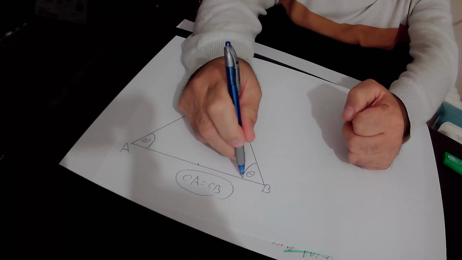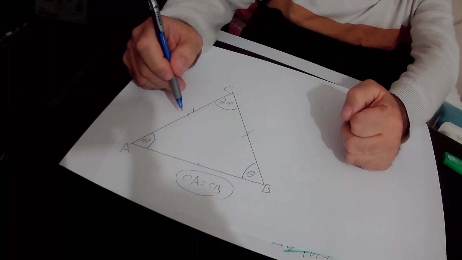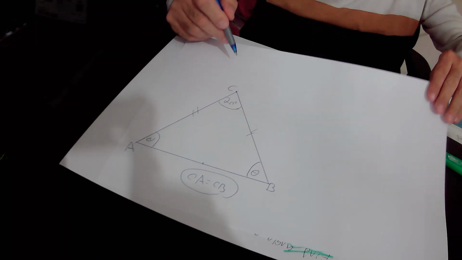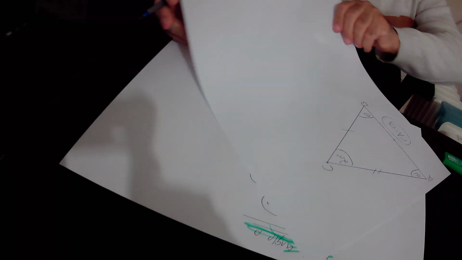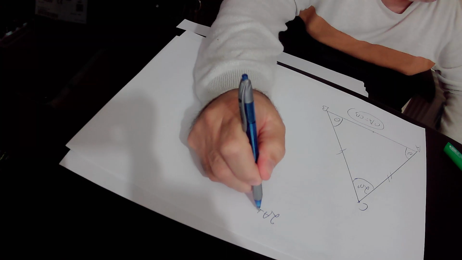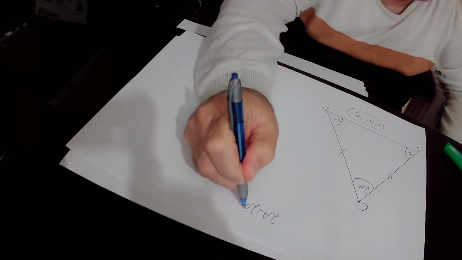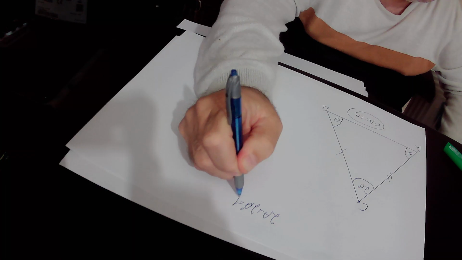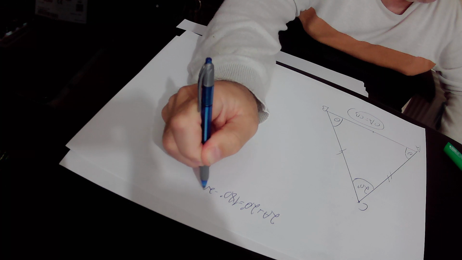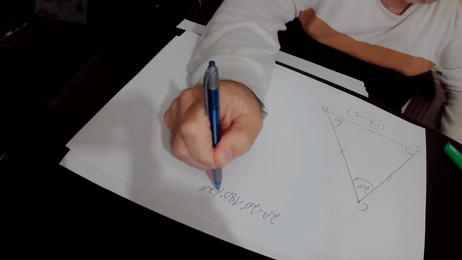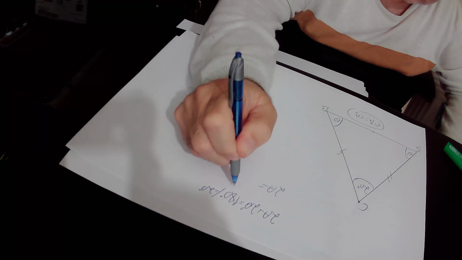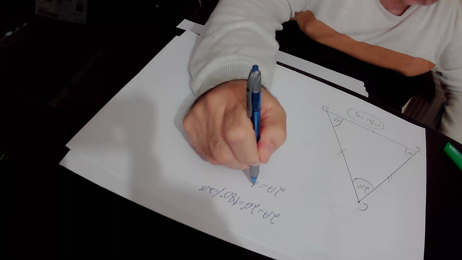And you also know that the sum of the angles in any triangle is equal to 180 degrees. Therefore, theta plus theta plus 20 degrees must be equal to 180 degrees. Theta plus theta is 2 theta. 2 theta plus 20 degrees, the sum of those angles must be equal to 180 degrees. We subtract 20 degrees from this equation and we get that 2 theta equals 180 degrees minus 20 degrees, it is 160 degrees.